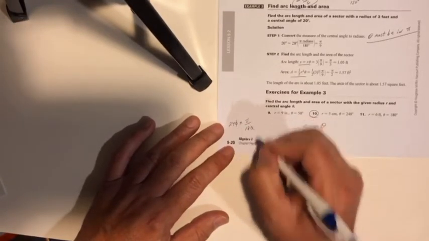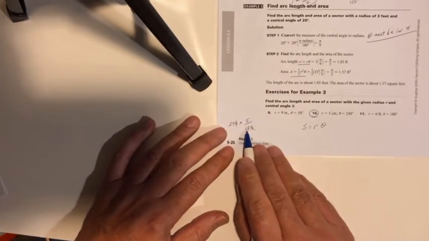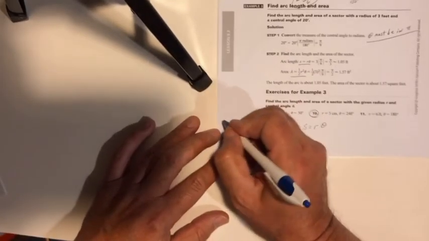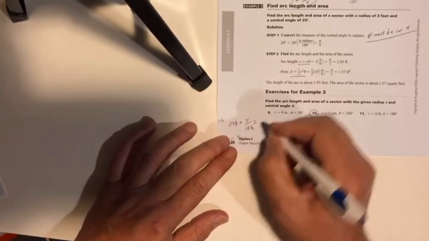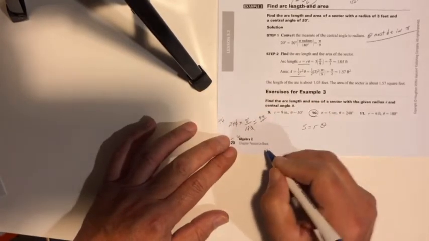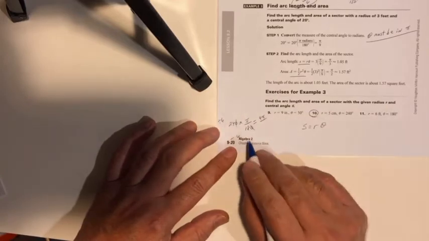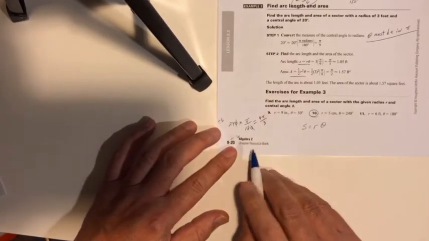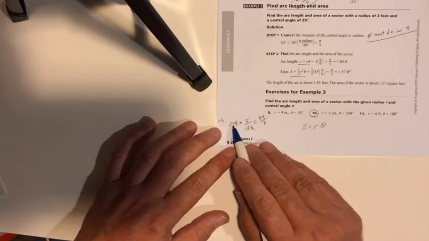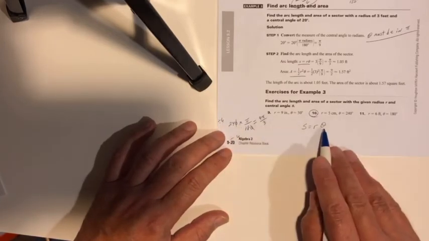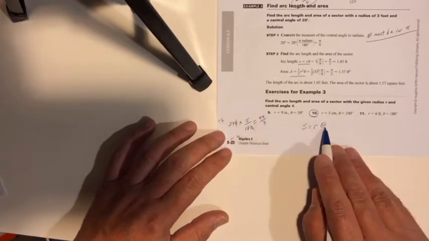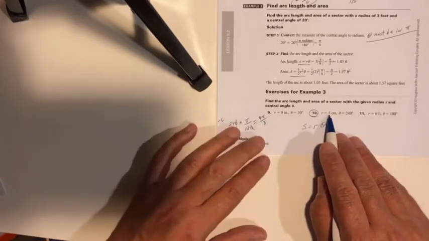Okay, the zeros cancel. 6 goes into both of these. So I divide top and bottom by 6. Okay, and I have 4 pi over 3, right? Isn't that divide by 6 is 4, divide by 6 is 3. So now I know that that's 4 pi over 3 here, and I have my radius.